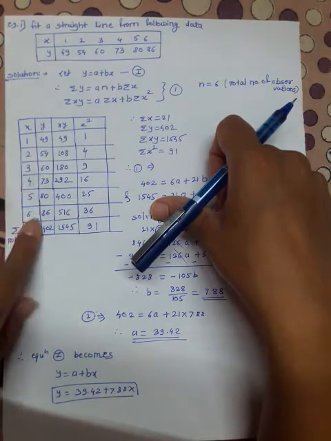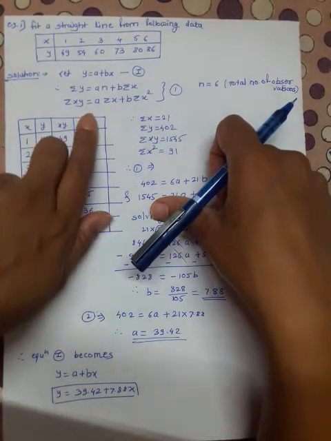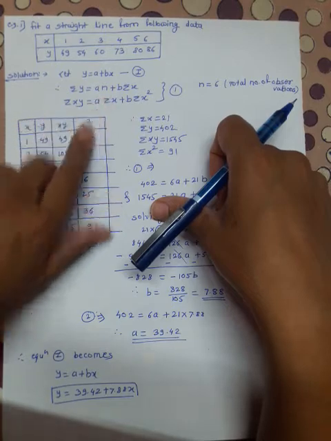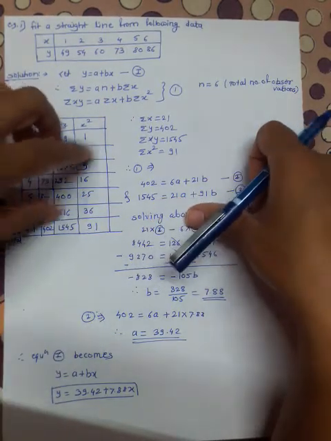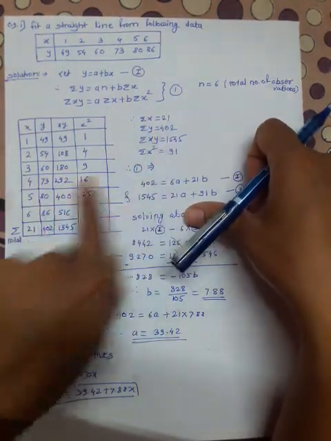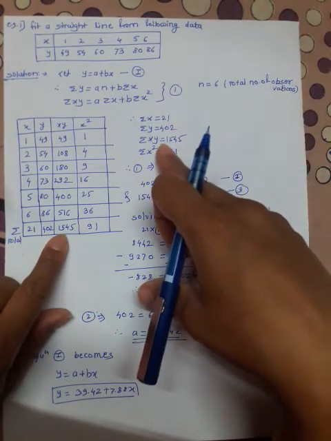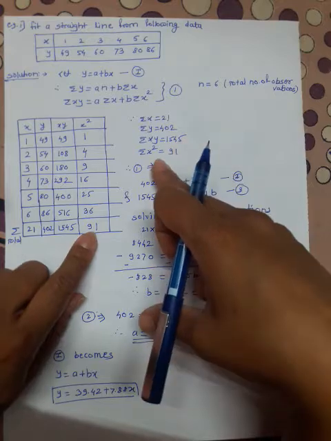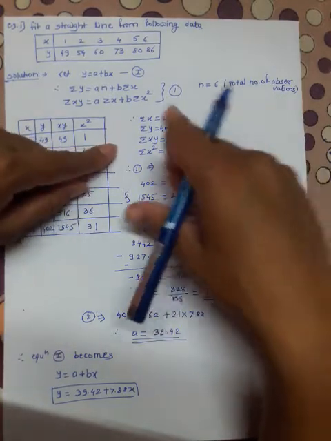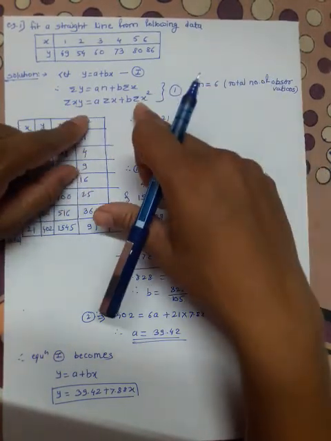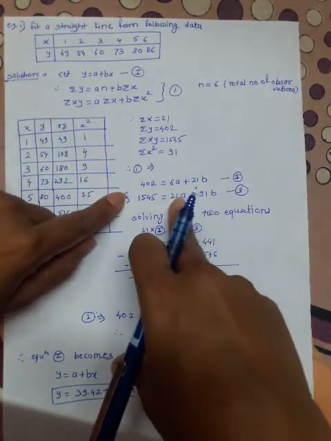Okay, now take all these sums which we need in this particular example. Now put all these sums here. We get summation x is equal to 21, summation y is equal to 402, summation xy is equal to 1545, summation x square is equal to 91. Okay, now put all these values with n is equal to 6 in these two equations. We get these two equations.